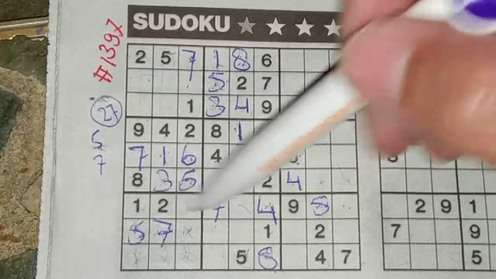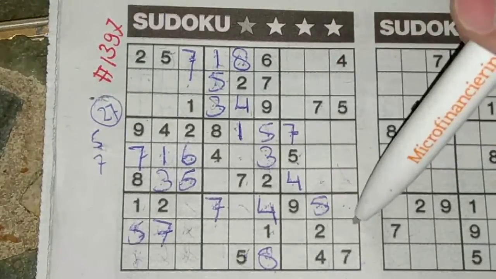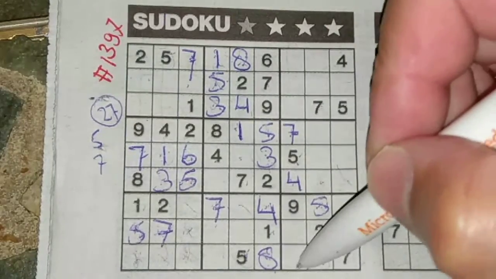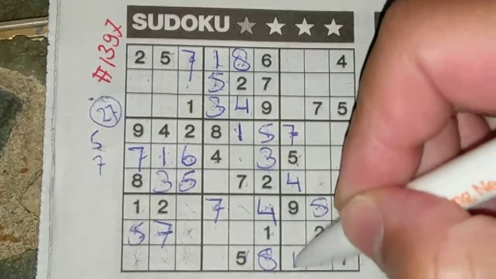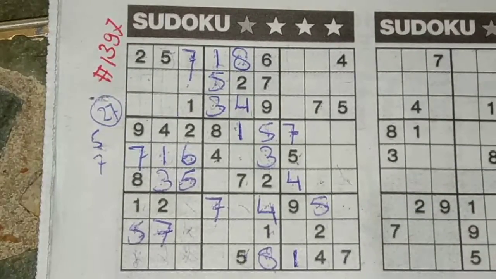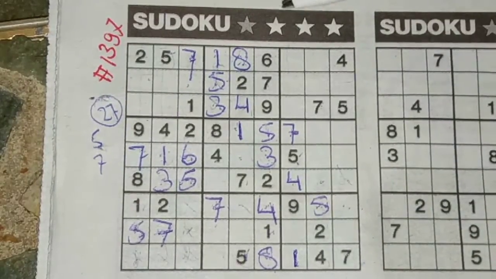Then 1 in this row, 1 in the row below. So in the last row, the only place for the 1 should be there. Then I cannot continue with the 1.